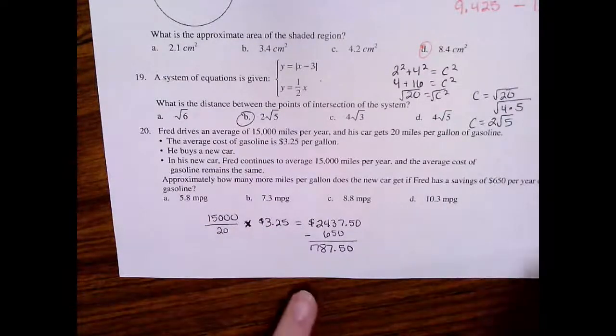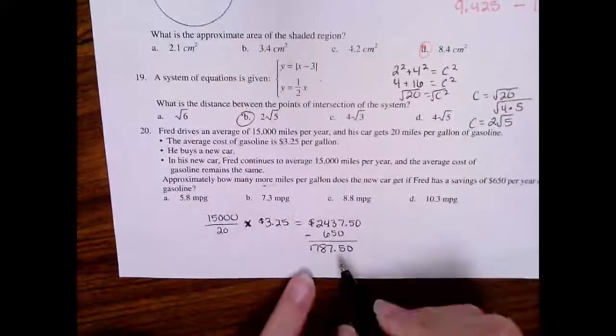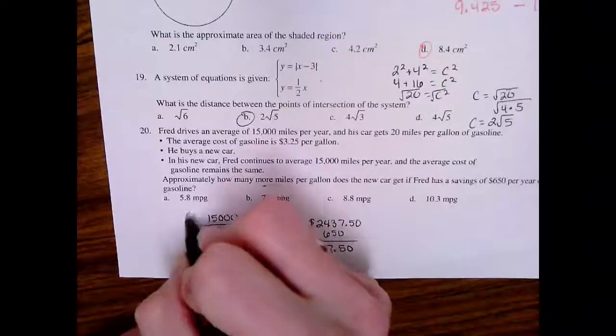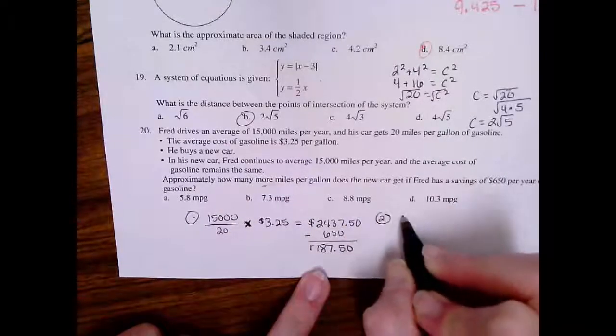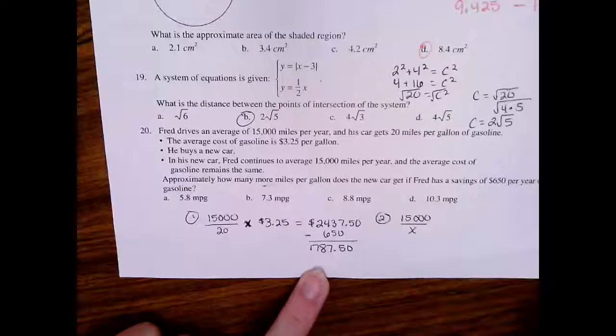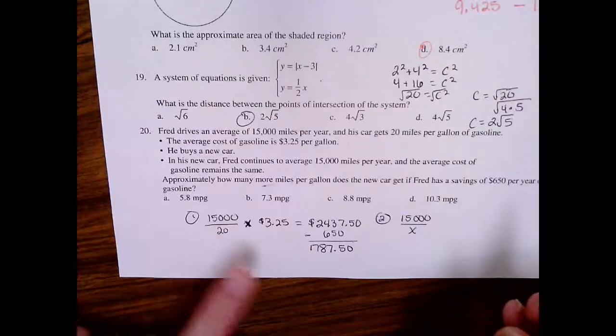So now we want to know how many more miles per gallon does he get with his savings. So that's our first step. Second step, we're going to take our 15,000 miles divided by X, because this time we don't know his miles per gallon.